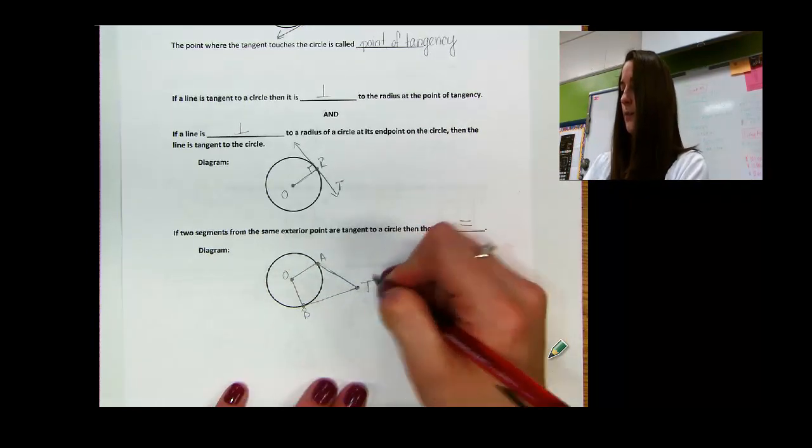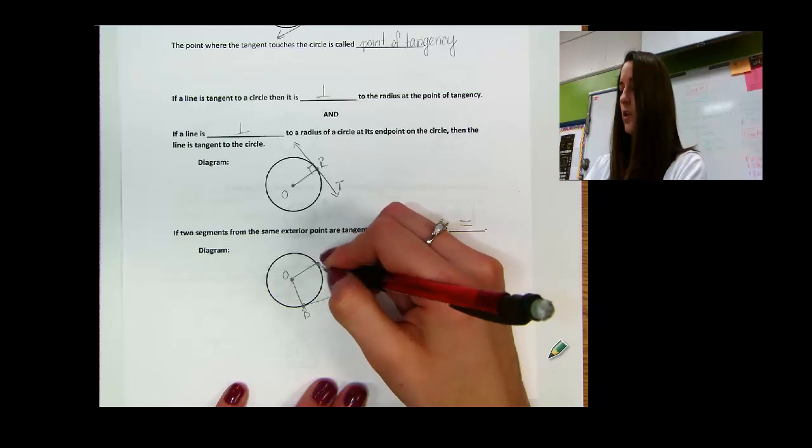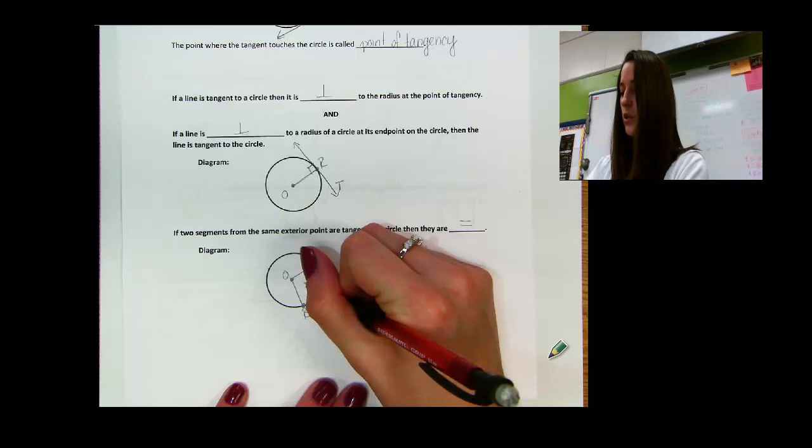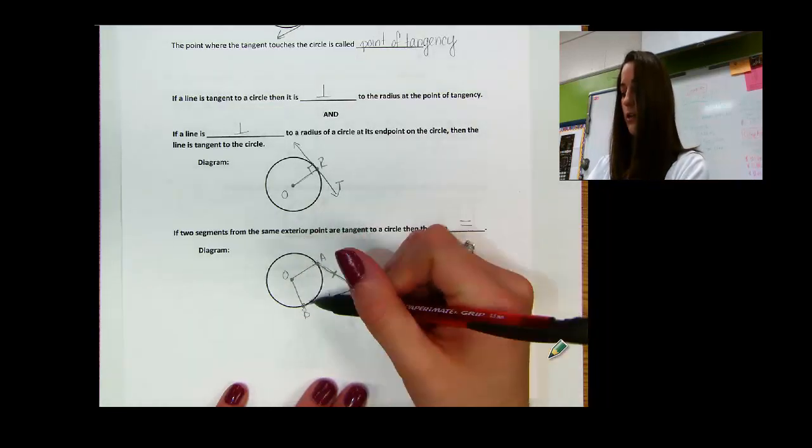Let's call this point T. These two lines are tangent to the circle. So from our theorem, these two segments are going to be congruent to each other. So segment AT is congruent to segment BT.